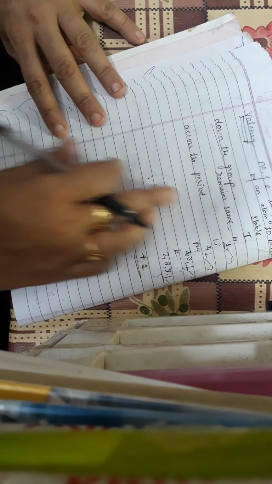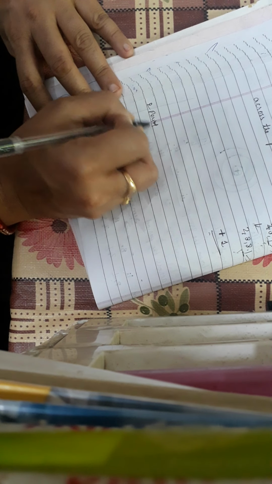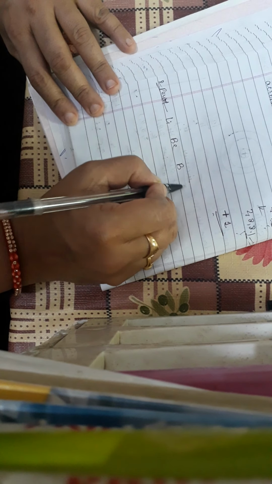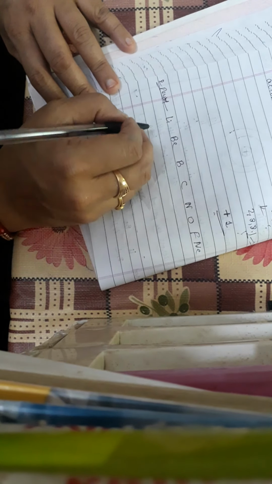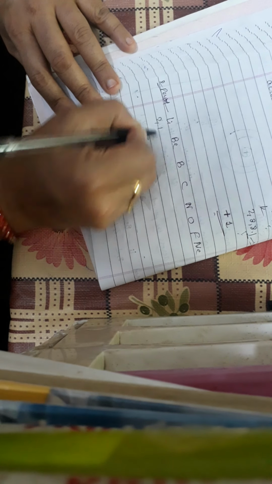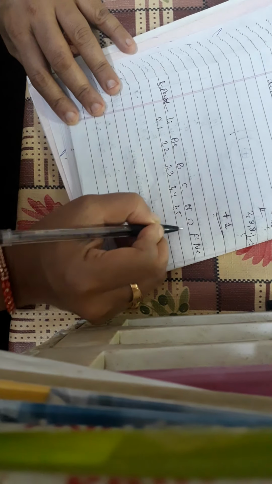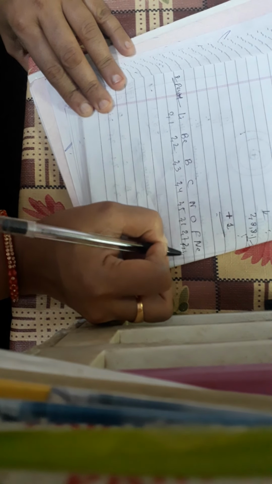Now coming to valency across the period. Let's consider the second period elements: lithium, beryllium, and so on. Consider their configuration: lithium 2, 1, beryllium 2, 2, boron 2, 3, carbon 2, 4, nitrogen 2, 5, oxygen 2, 6, fluorine 2, 7 and neon 2, 8.